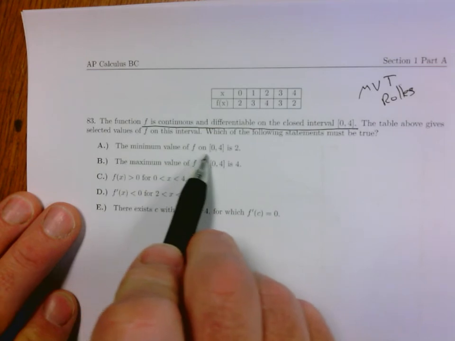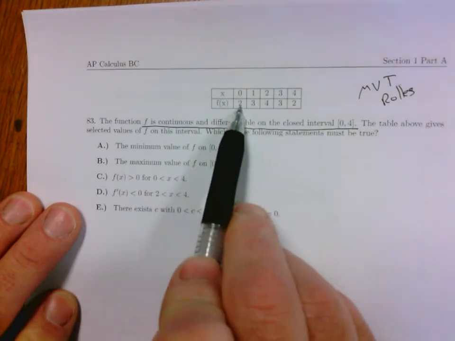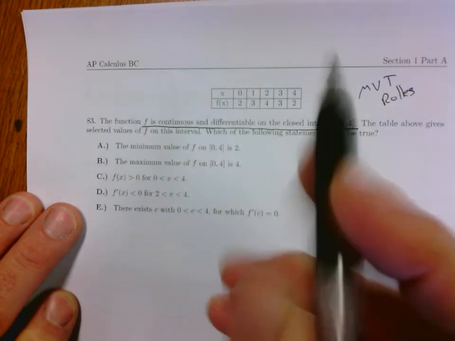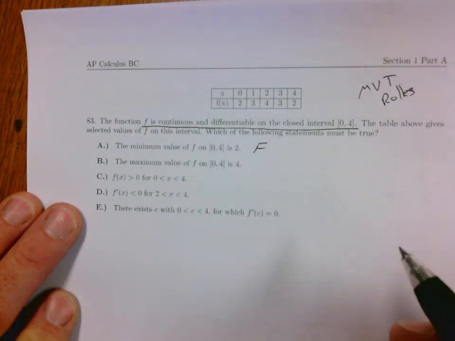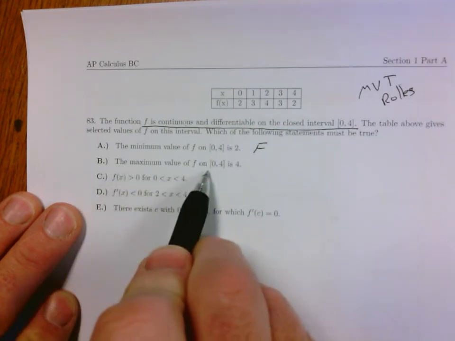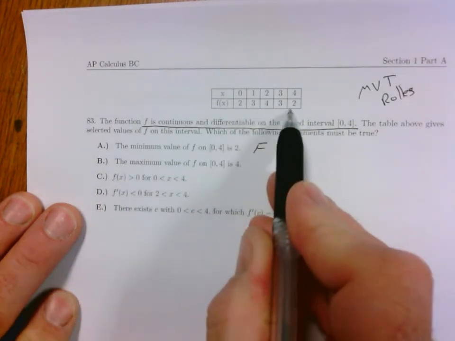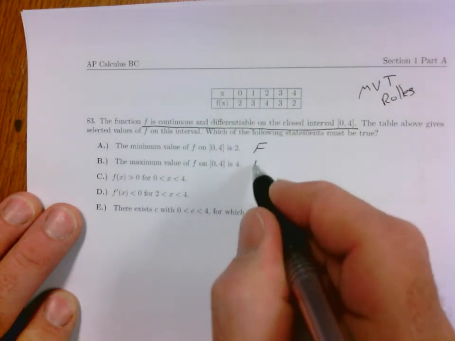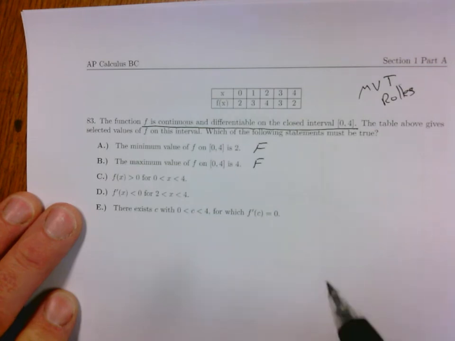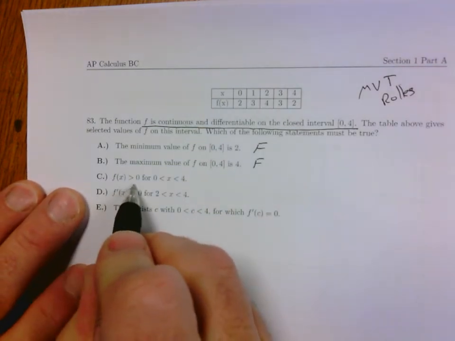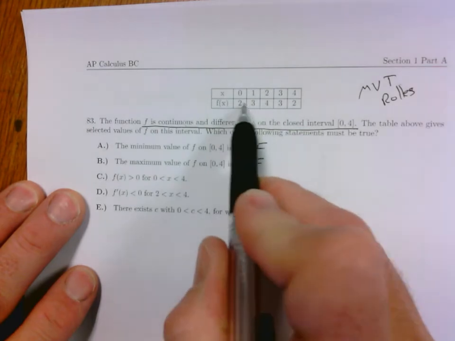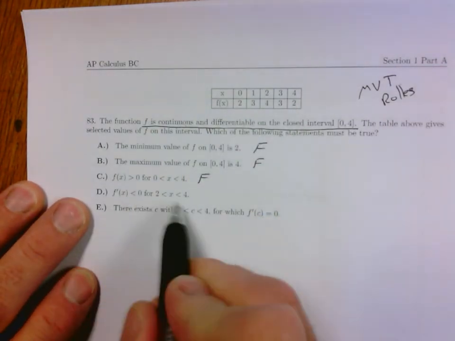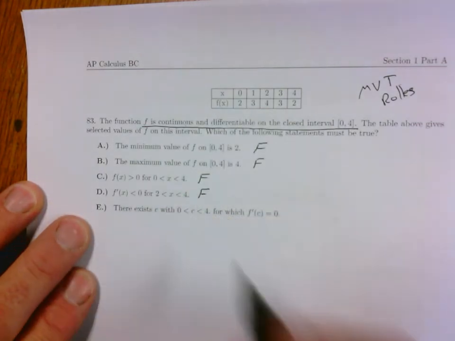The minimum value of f on 0 to 4 is 2. It looks like it, but you have no idea what's happening between 0 and 1 because it is a continuous function. So this is a false statement. The maximum value of f on 0 to 4 is 4. Once again, that looks like it's true, but for the same reasoning, I have no idea what's happening between 0 and 1, so this is also a false statement. And C, f of x is greater than 0 between 0 and 4. Well, once again, it looks like it, but we have no idea, so this is false. The derivative, once again, I have no idea what's happening between those, so this is false.